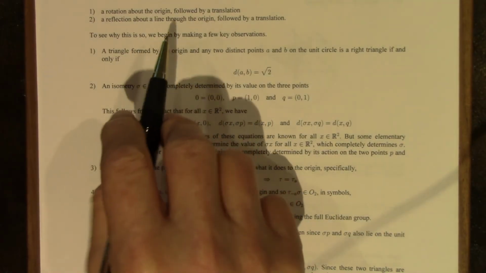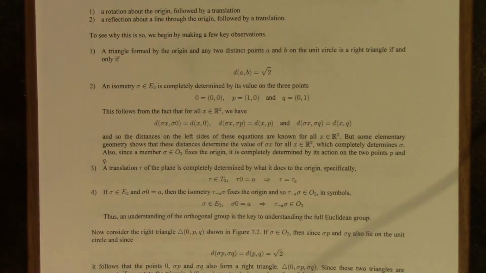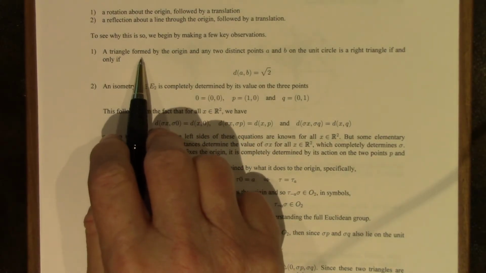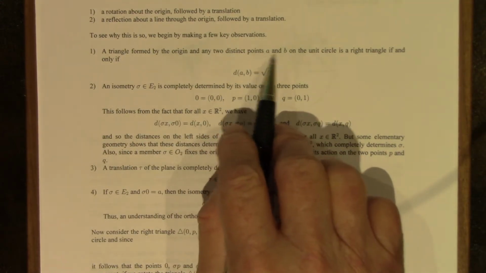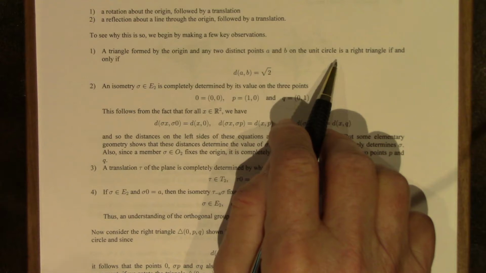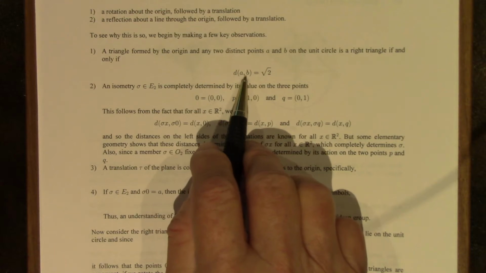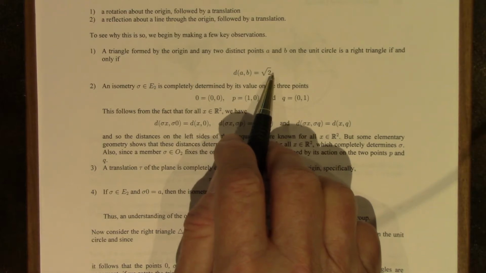So to see why isometries are one of these two types, let's make some simple observations. First, a triangle formed by the origin and any two distinct points on the unit circle is a right triangle if and only if the distance between those 2 points on the circle is the square root of 2. This follows from the Pythagorean formula.